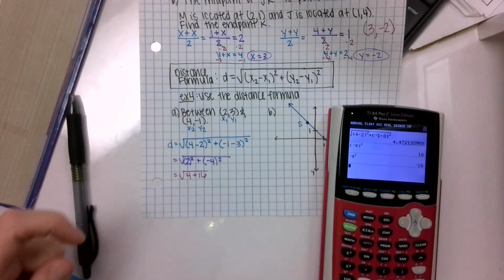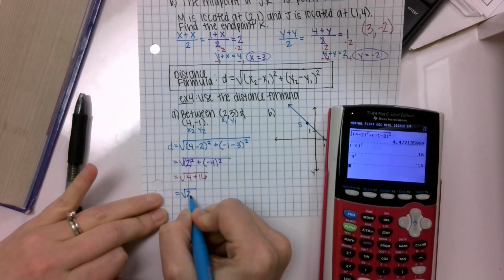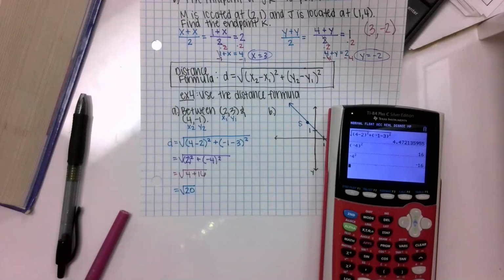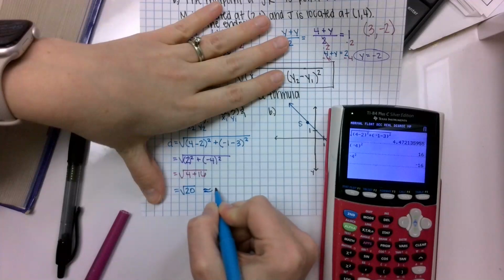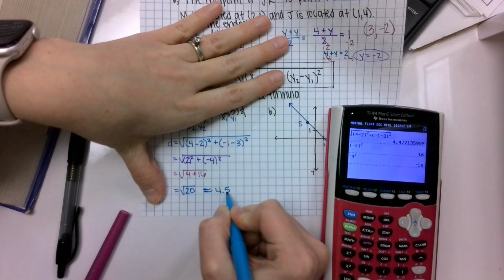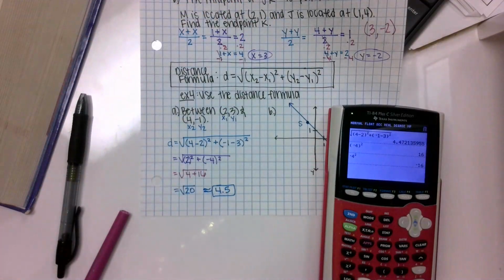So this is the square root of 20. And you could type the square root of 20 into your calculator at that point and get 4.47. Let's just say we round it to a tenth: 4.5. It doesn't give you any units, so don't worry about units.